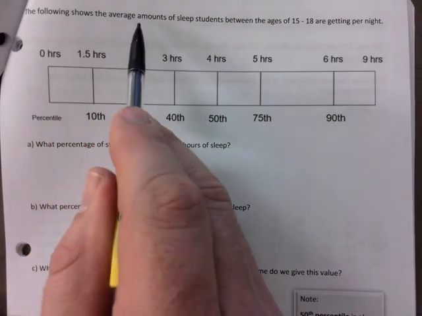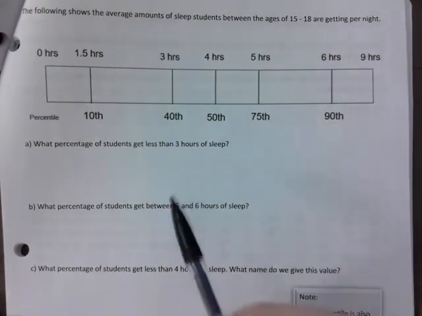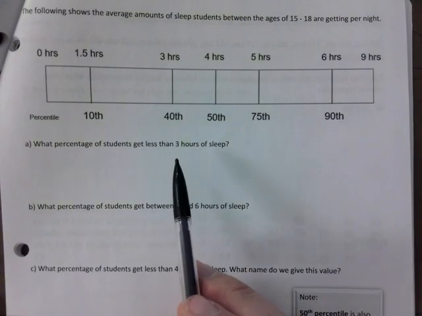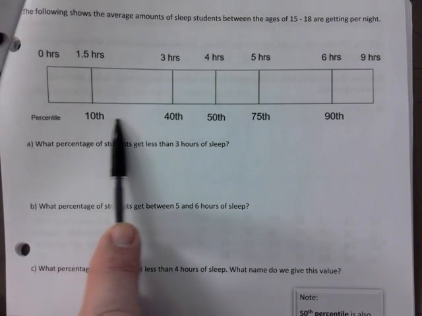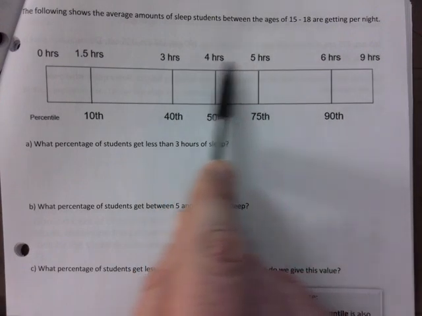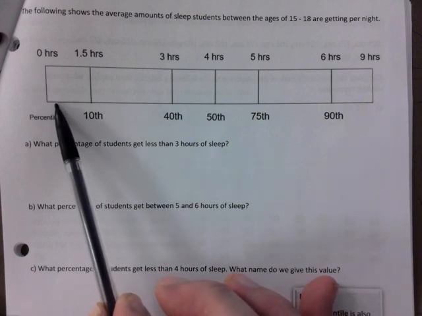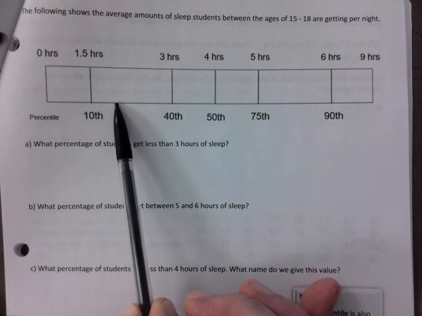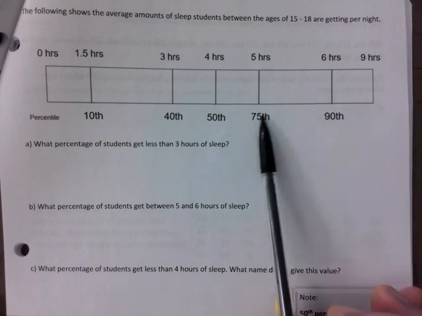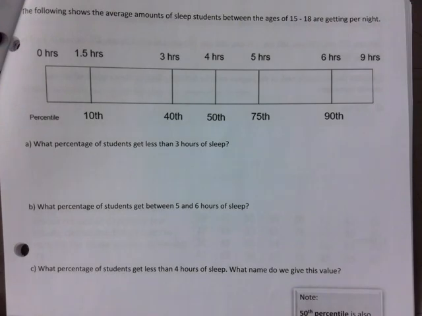The following shows the average amounts of sleep students between the ages 15 and 18 are getting per night. I totally made this up, but I have a pretty good feeling that I'm bang on this one. So watch, percentile is along the bottom here, and hours of sleep is along the top here. And you're like, why is it so random, right? I did it on purpose. Like technically, there's 1, 2, 3, 4, 5, 6, all the way to 10, right? 20, 30, 40, 50. So I kind of just put some random percentiles down the bottom that are associated with a certain number of hours at the top.